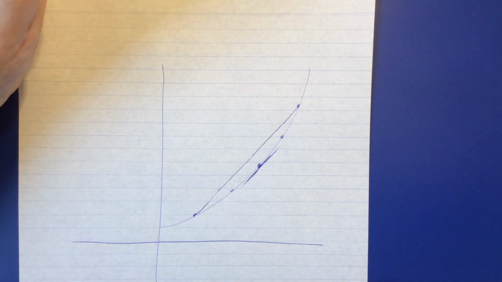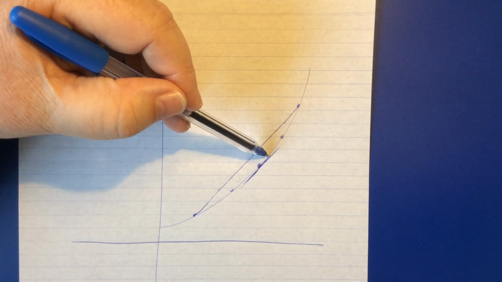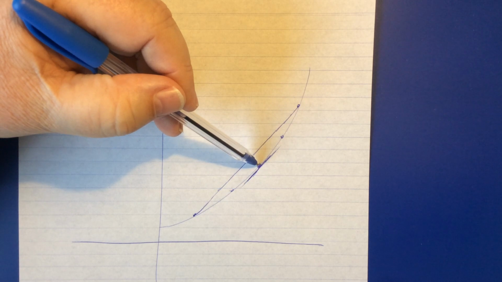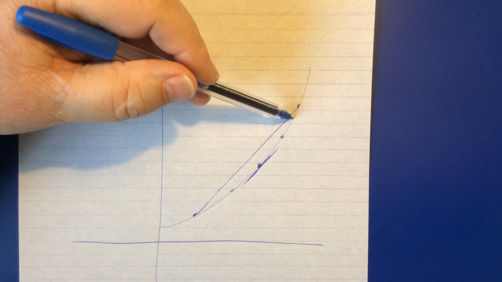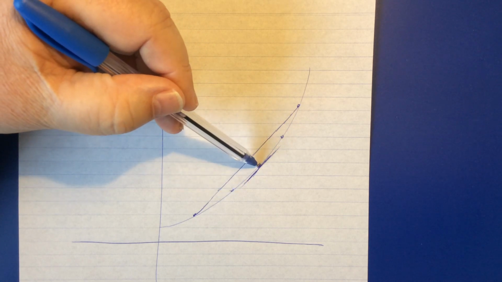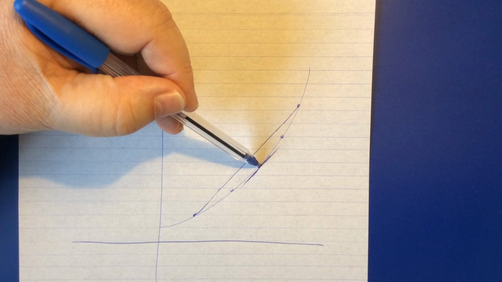It won't necessarily be exact, but as these points come in and the distance between them converges on 0, you will get a more and more accurate reading of the gradient of this curve at this point.